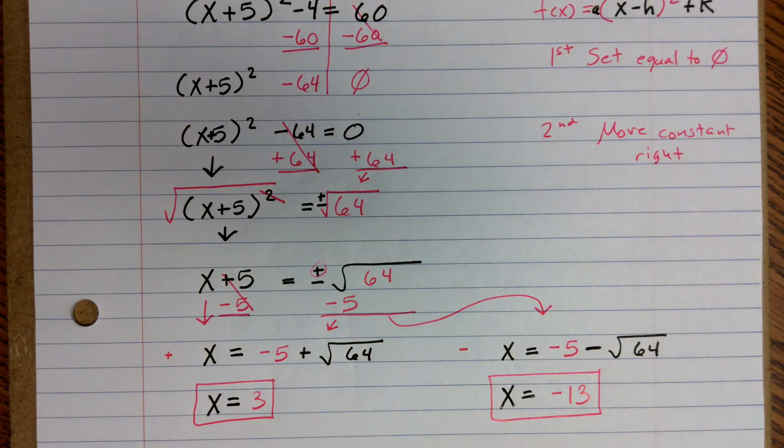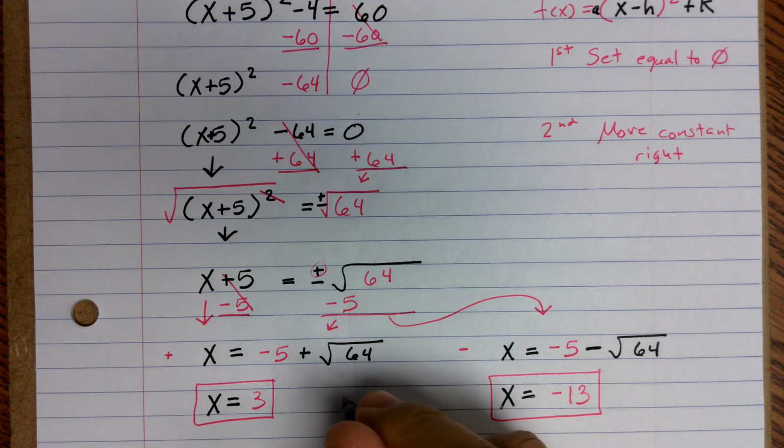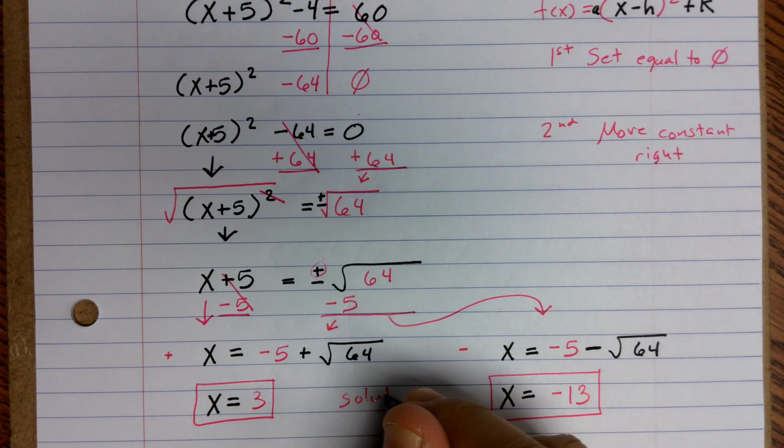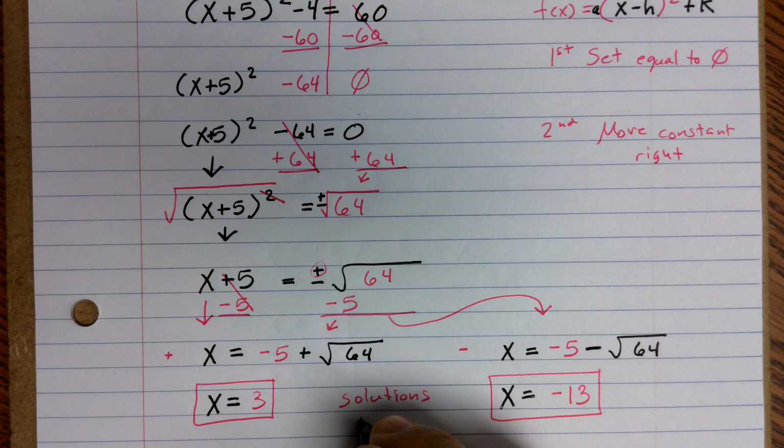So I now have my answers. These are my solutions. So I'm going to put right here, solutions, roots, x-intercepts, and zeros. All of these are the same thing. But there's my answers.